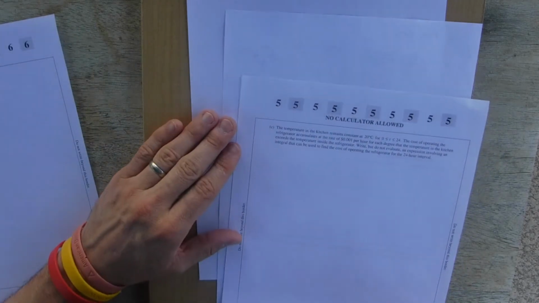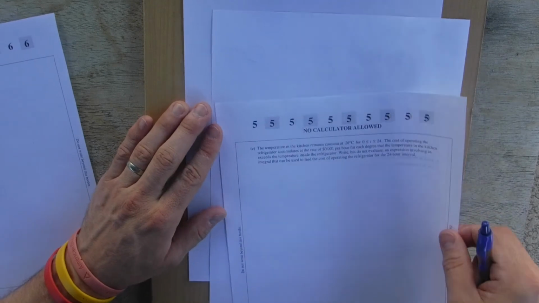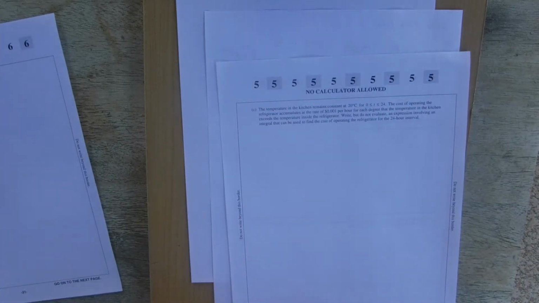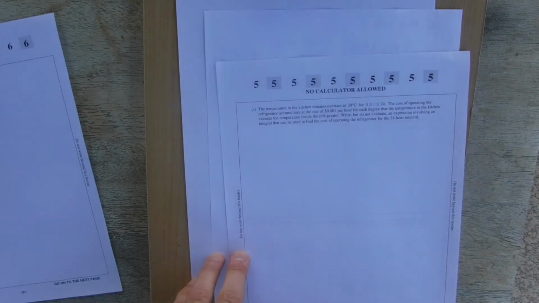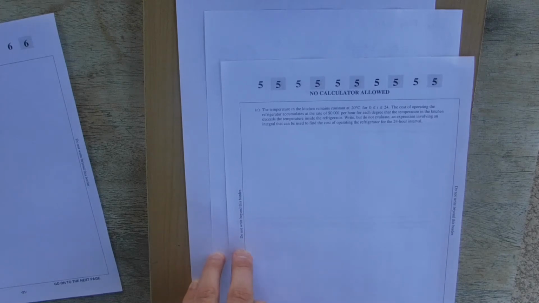And next we have question C of this problem. The temperature in the kitchen remains constant at 20 degrees for the 24 hours. The cost of operating the refrigerator accumulates at a rate of $0.001 per hour for each degree that the temperature in the kitchen exceeds the temperature inside the refrigerator. Write but do not evaluate the expression involving an integral that can be used to find the cost of operating the refrigerator for that 24 hours.